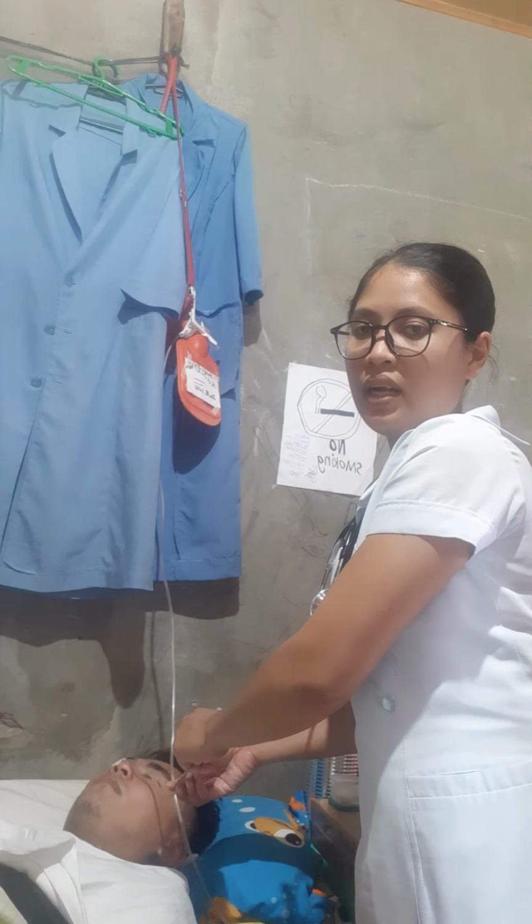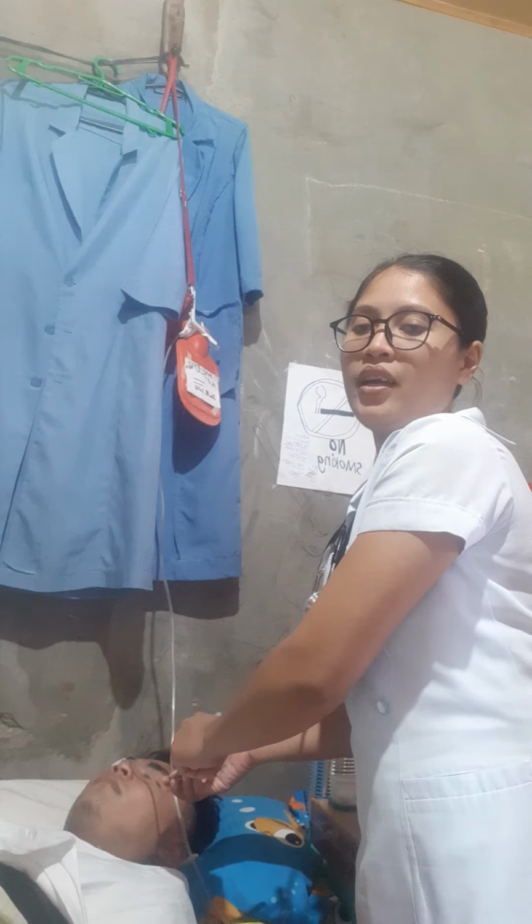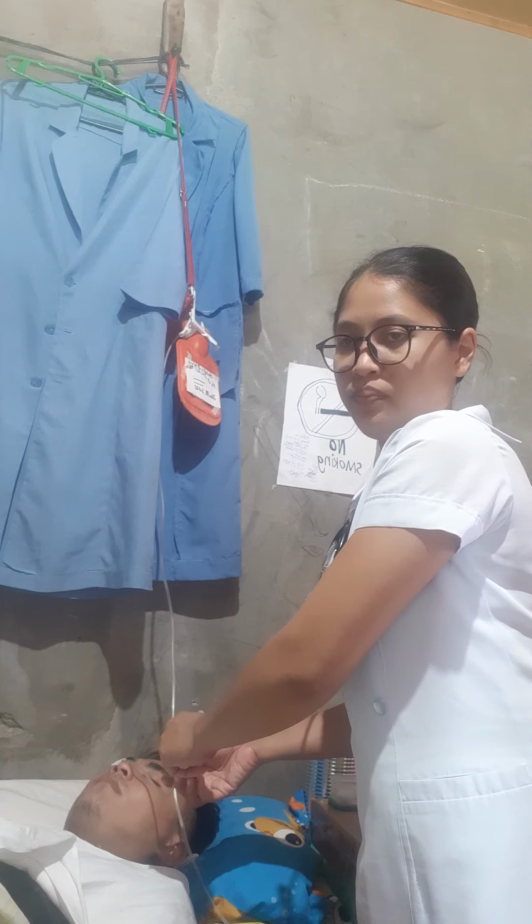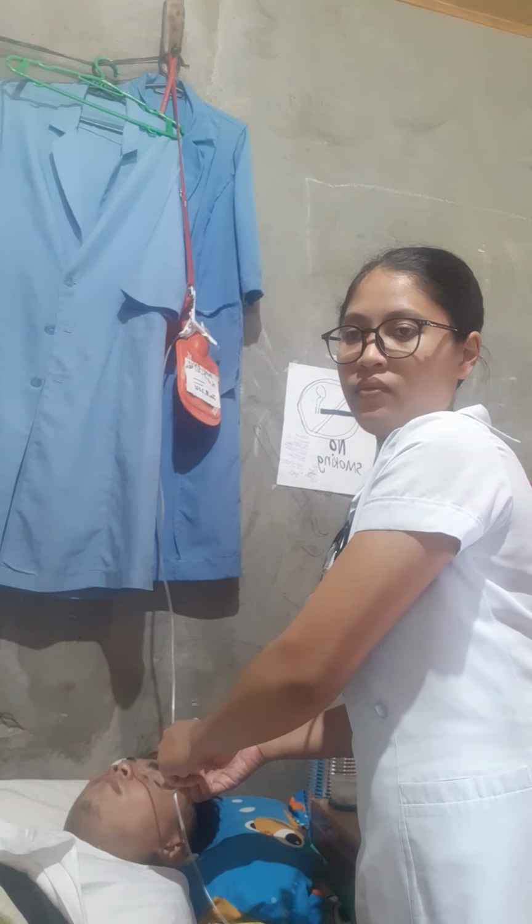Then we are going to ensure the safety of the client, to check if he is safe.